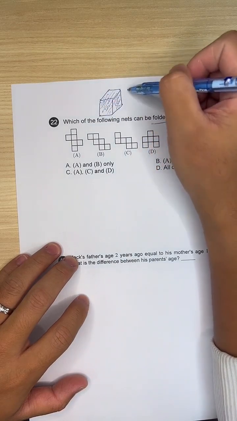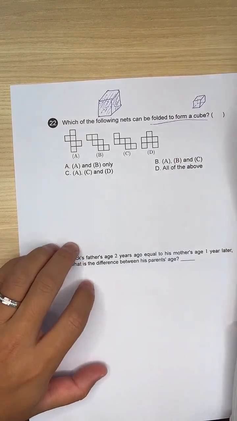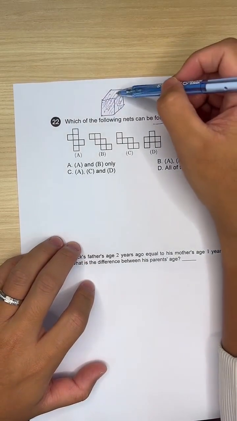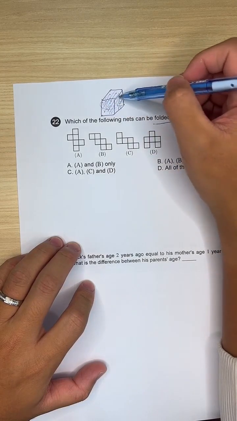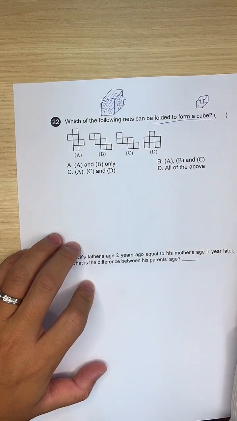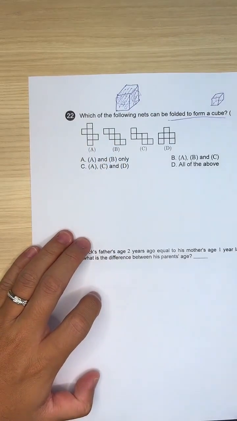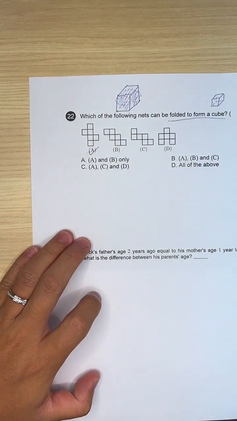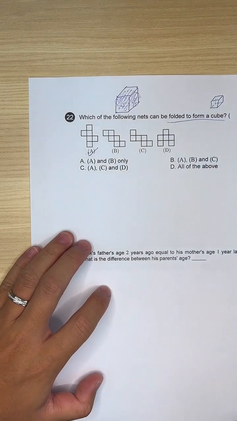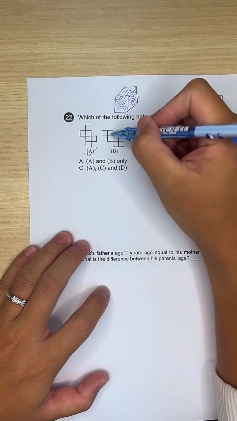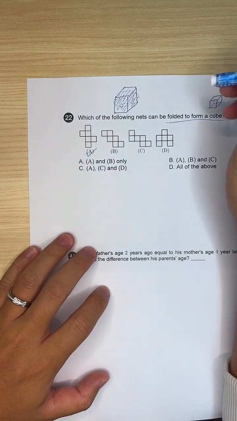This is the 4 sides. As long as 4 nets are connected together and we have one on top, one below, they can form a cube. So it's very obvious to see that A can form a cube. Next one, let's look at B. B is a bit complicated.